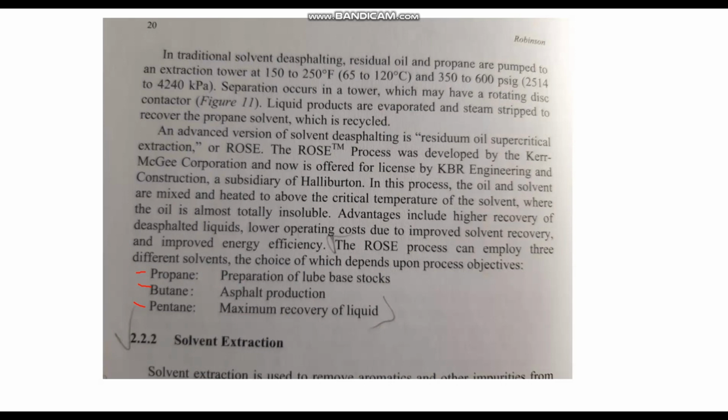If you need to do the preparation of feedstocks for lubricating base stocks, you need to take propane as a solvent. But in the second case, maybe the next day, if you have to do asphalt production, you can use butane as a solvent. So after, for example, half an hour, you have another duty, which is maximum recovery of liquid. In this case, you can use pentane.